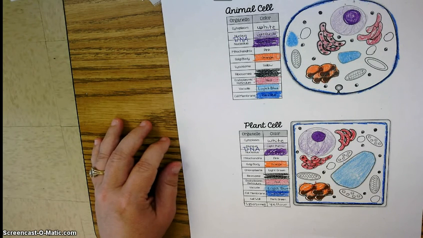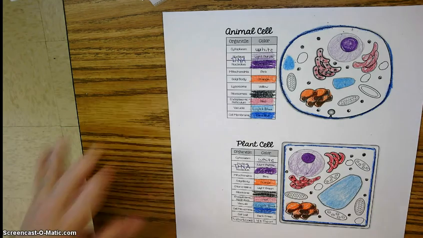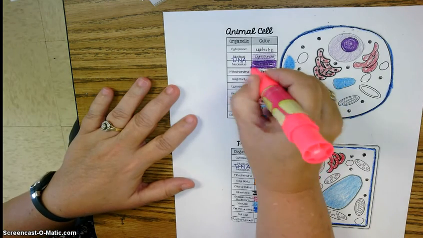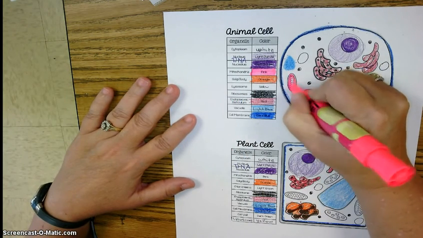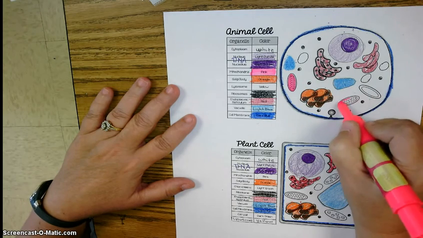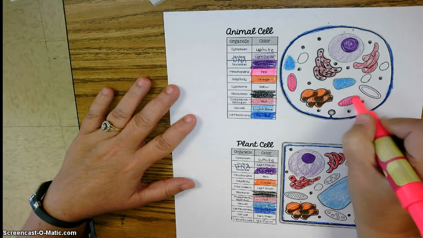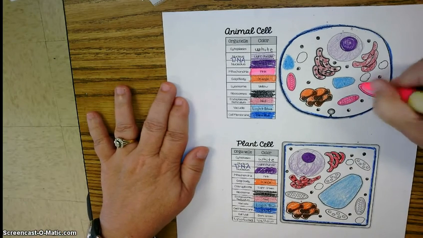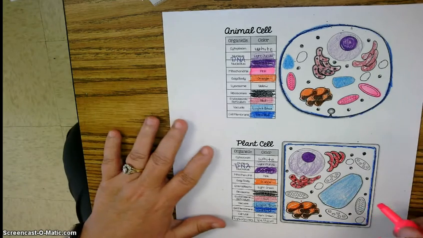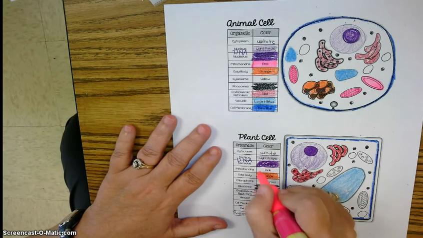The next thing that we're going to color, you're going to need a pink. So the mitochondria, we're going to color with a highlighter. They're kind of cigar shaped, and they usually have some sort of a zigzag design. This is if they were cut open. This is if you just saw the whole thing closed. And we have them in the plant cells also.